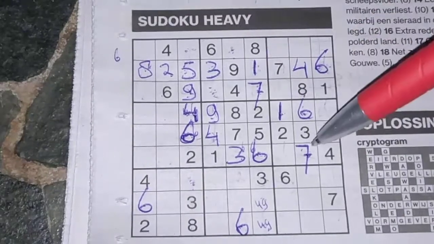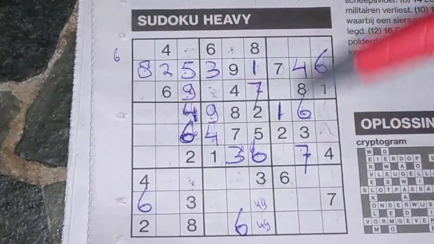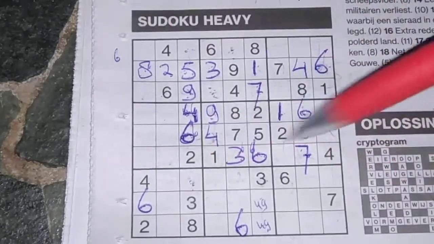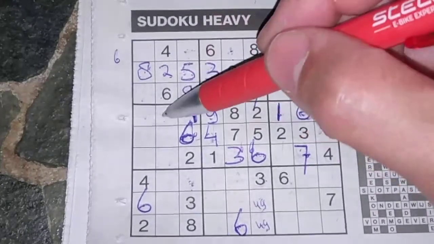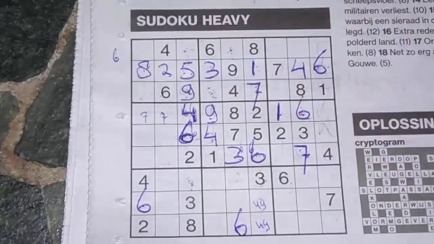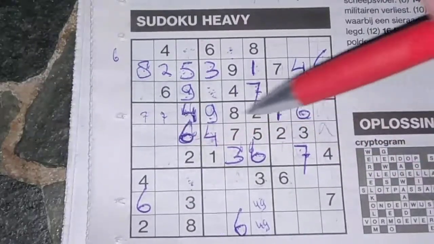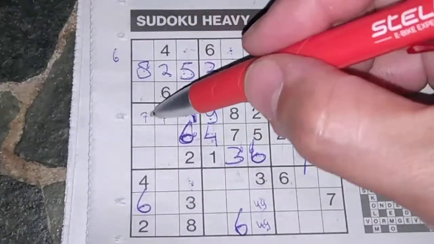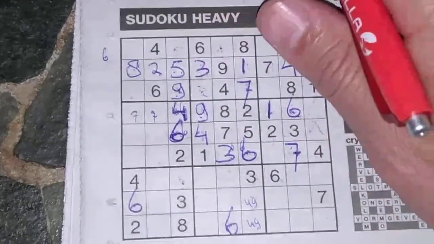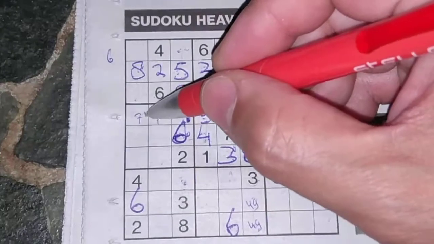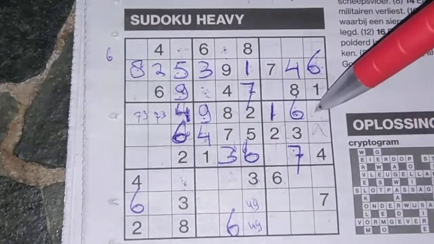Yes, we have a pair again. In this row, we have a 7, in this row, 7 in the middle row, so on the row above, the only two places for a 7 should be here and there. Same with the 3. 3 in this row, 3 in the middle row, so on the row above, the only two places for a 3 should be here and there.